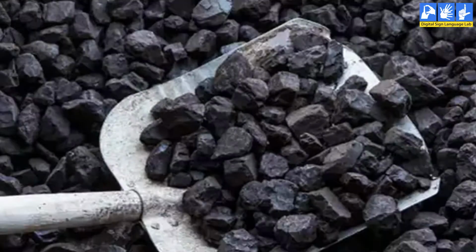Coal was used as a source of energy too. Let's see. Coal was used for different purposes. In ancient times, coal was used to operate trains and ships. Do you remember? Look at the pictures.